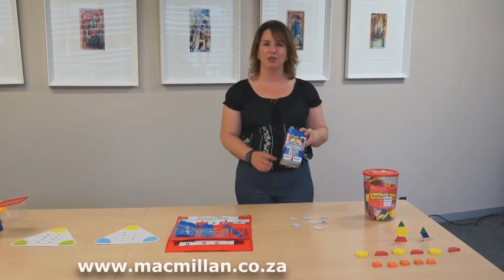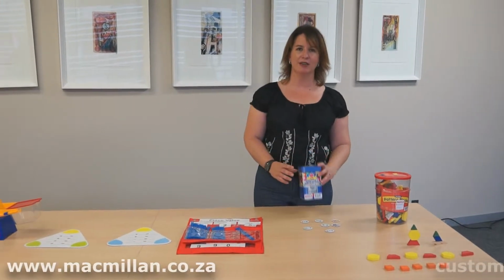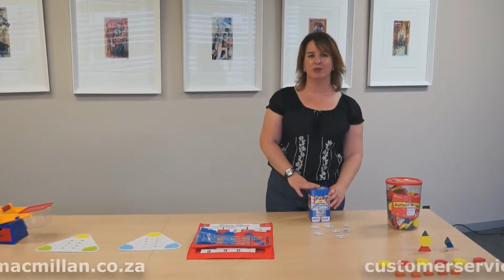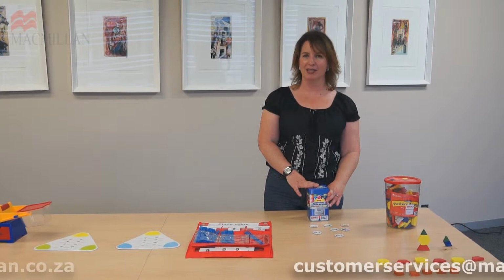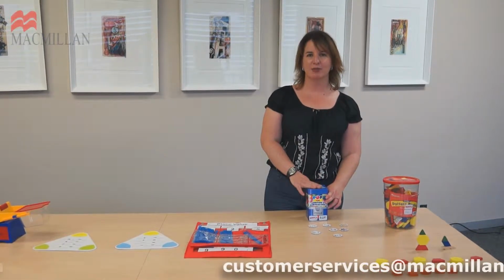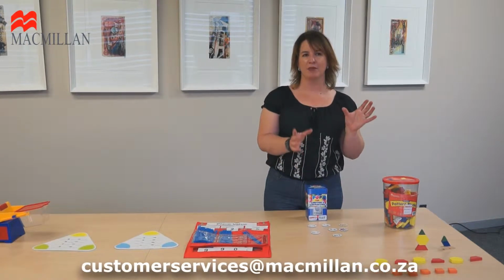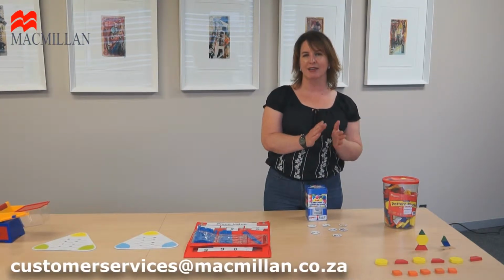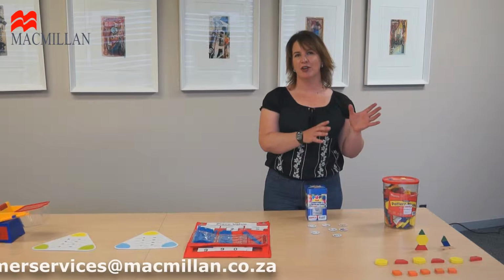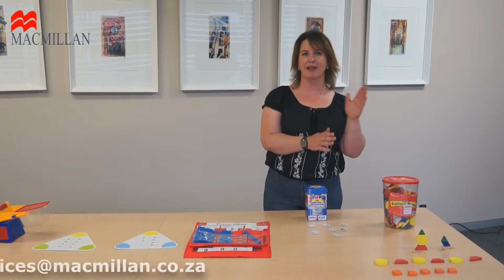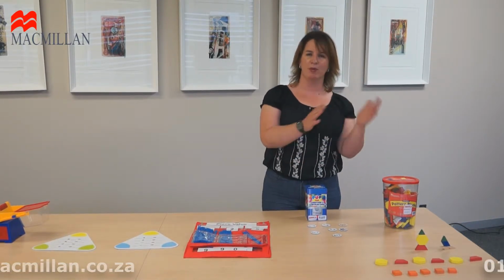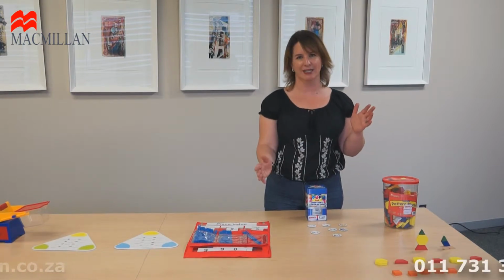We then have what's called Pop for addition and subtraction. The Pop game is a really nice way of reinforcing early maths concepts. The Pop for addition and subtraction is the bonds of 10. Bonds of 10 are two numbers that add up to 10. This is addition and subtraction, so it won't ever be higher than 10, and the addition will add up to 10 and the subtraction will be less than 10.